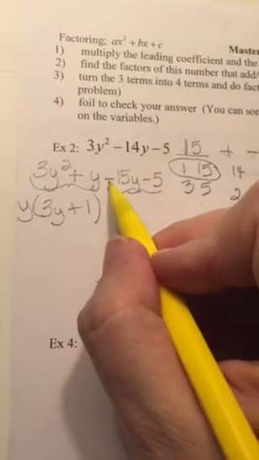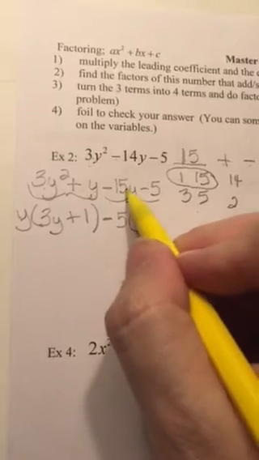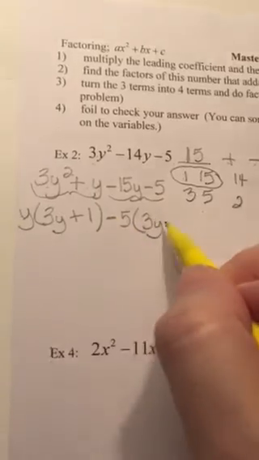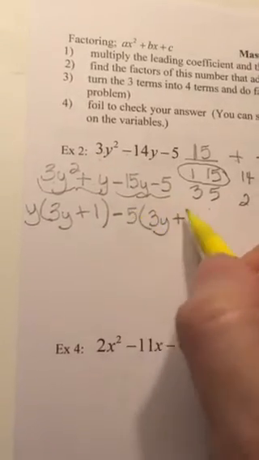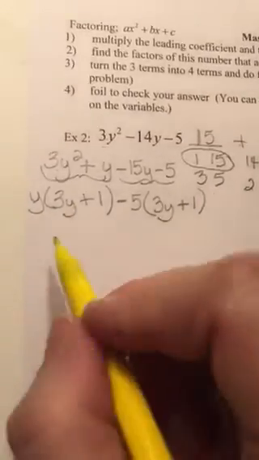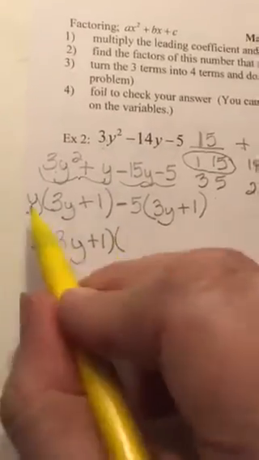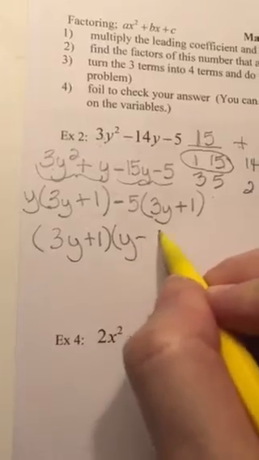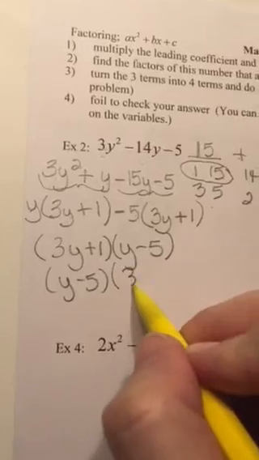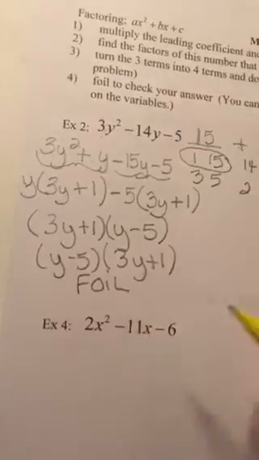When I go to my second group, he starts with a negative, so I factor out a negative, and then the GCF of 5. And this divided by this, I'm going to get a positive 3y. Negative divided by negative, I'm going to get a positive. 5 divided by 5, I'm going to get a 1. Do you notice your parentheses match? 3y plus 1, 3y plus 1. So bring down that matching set. And then what's in front, the y minus 5, will make your second set. And again, you could say, well, could I write it as y minus 5 times 3y plus 1? Absolutely. And then remember always to FOIL to check your answer.